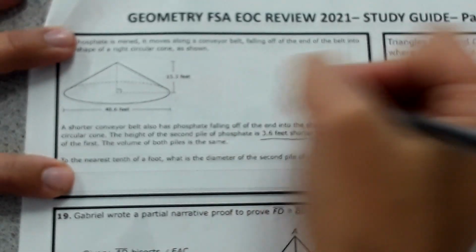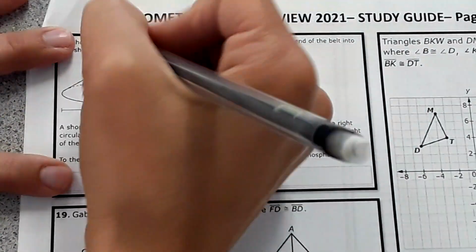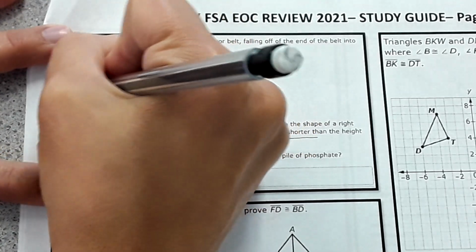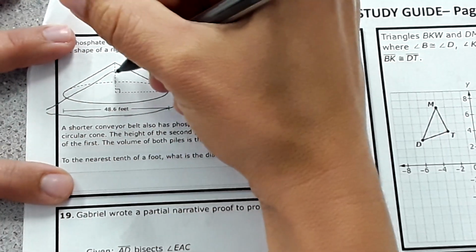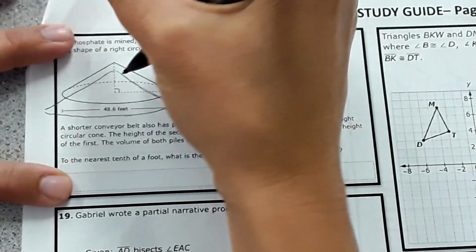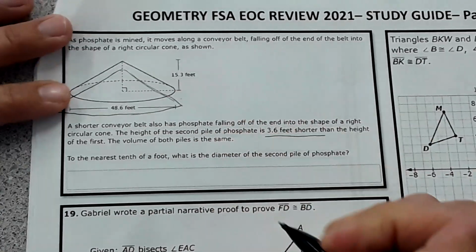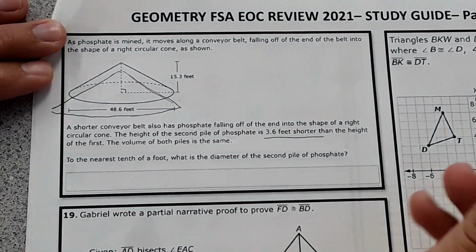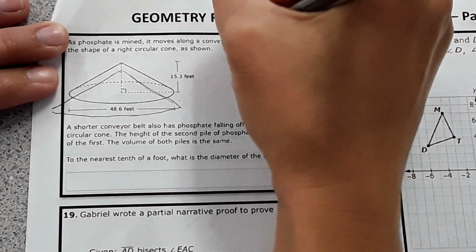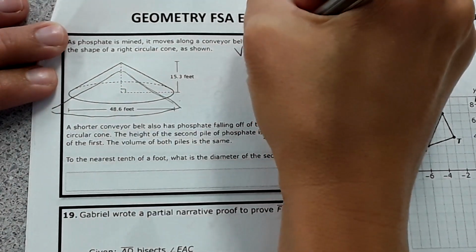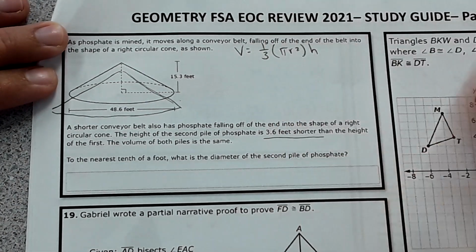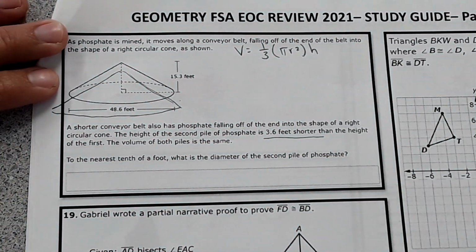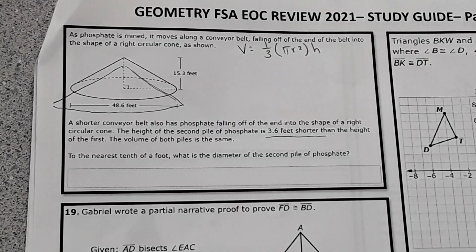So I'm going to kind of overlap this so we save this space for solving. So if you had a shorter cone with the same volume, it would actually be wider on the bottom, just to give you a visual. So shorter cone, same volume, but it'll be wider on the bottom. The volumes of these two are the same. The volume of a cone is 1/3 times pi r squared, area of a circle, times the height. We don't know the volume of either one of them. All we know is that they're equal.